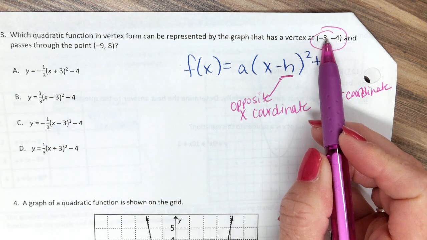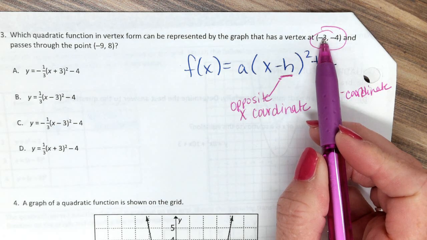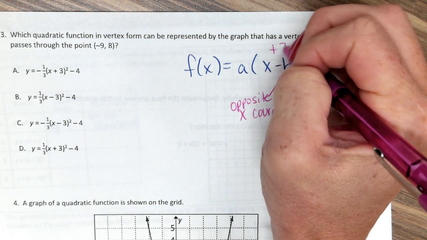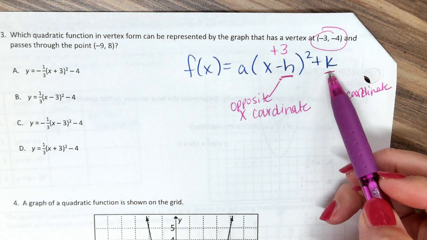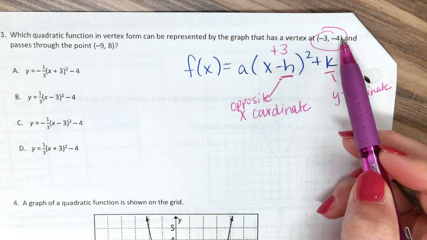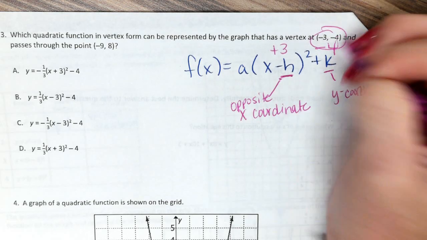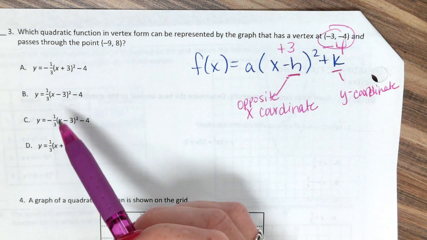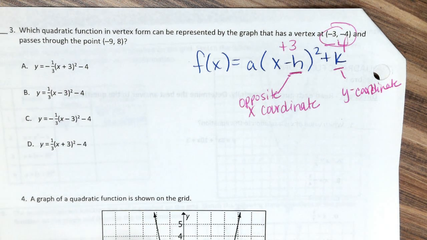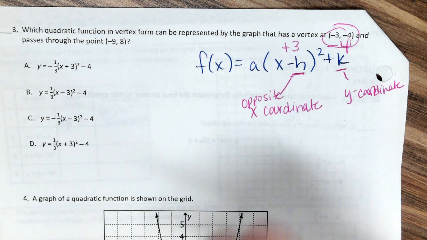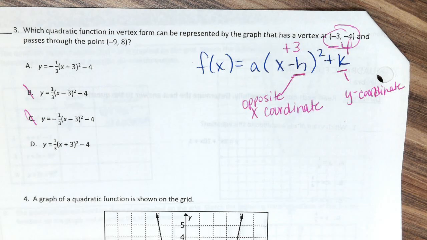So the opposite of negative 3 is plus 3, so it would be plus 3 right there. And the k is the y value of the vertex, so it would be minus 4. So which one of these two answers have plus 3 in parentheses and then minus 4 outside the parentheses? A and D. So I'm going to mark out B and C.